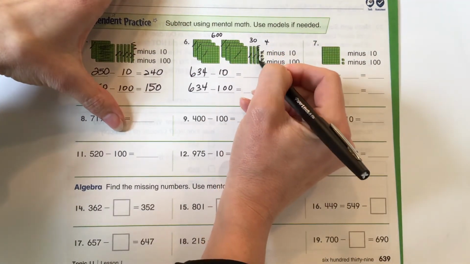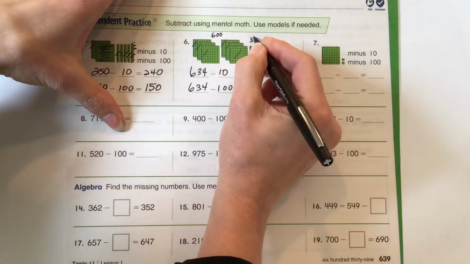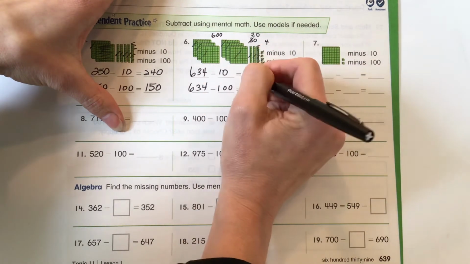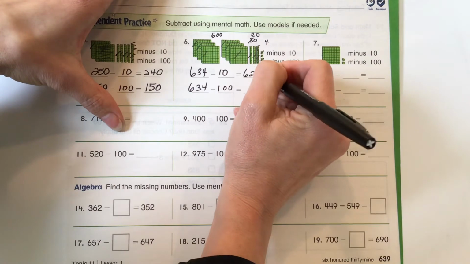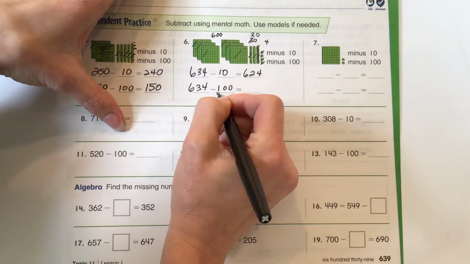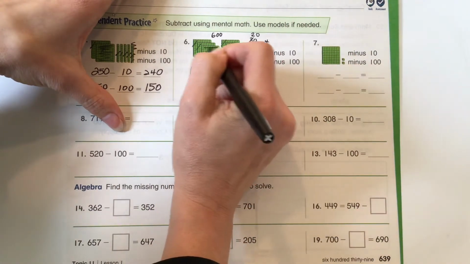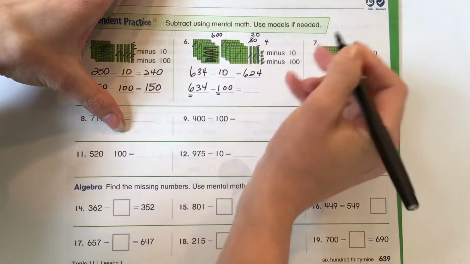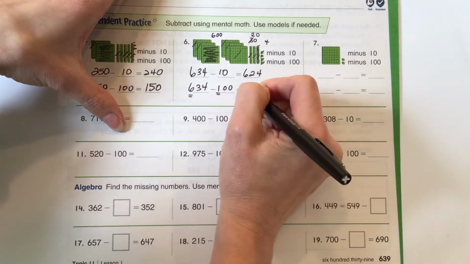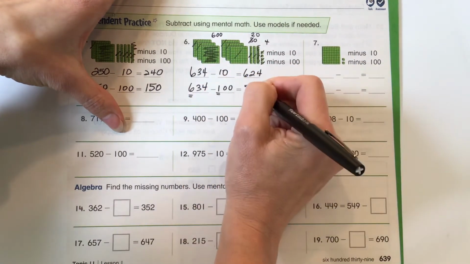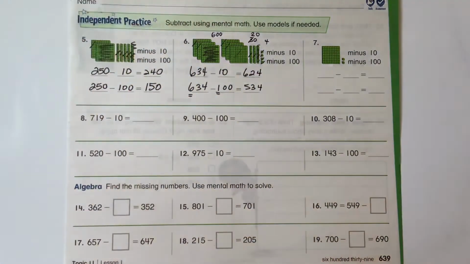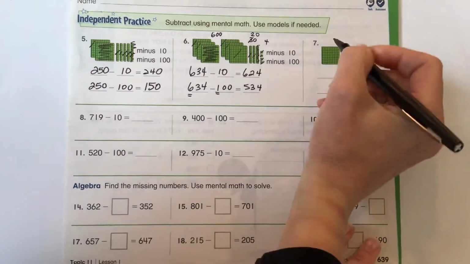If I get rid of one of these, that'll put us at 20, correct? So that would become 624. Now this time we're dealing with the hundreds. So we're going to take away one of these blocks of 100. So we know 6 minus 1 is 5, but none of the other numbers are going to be affected.